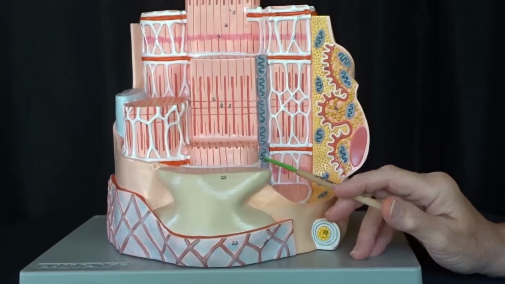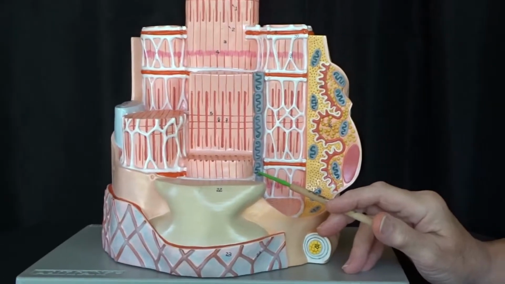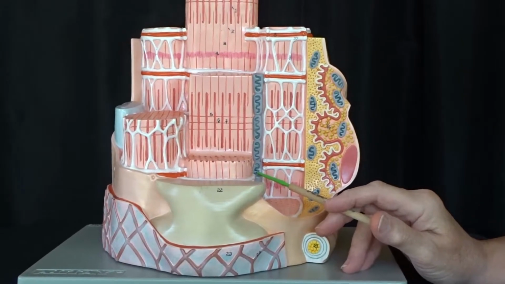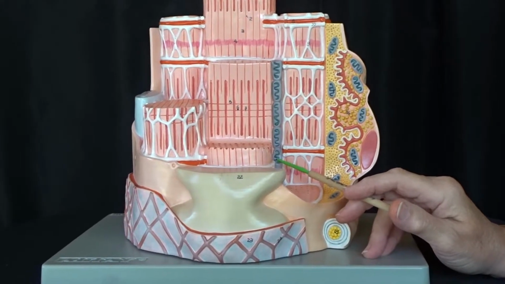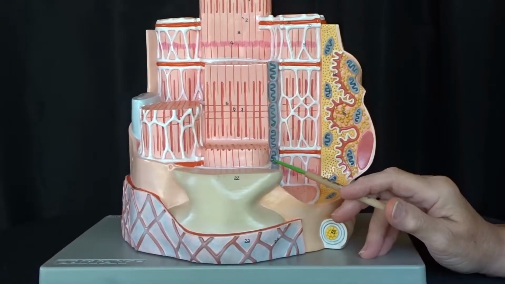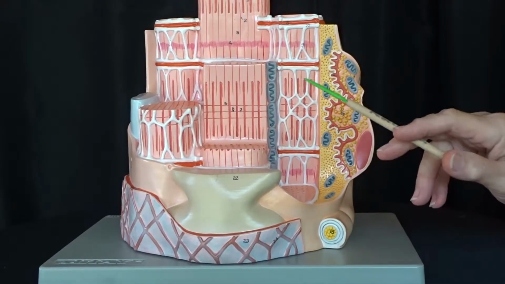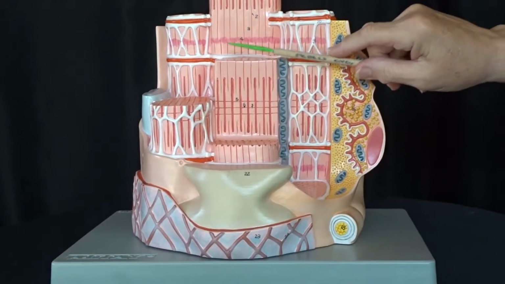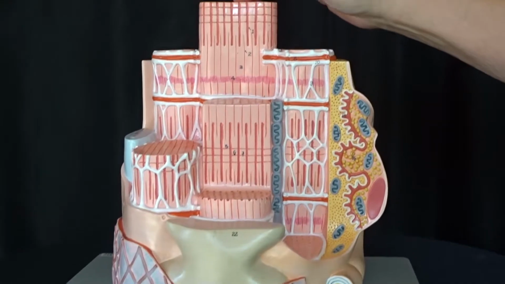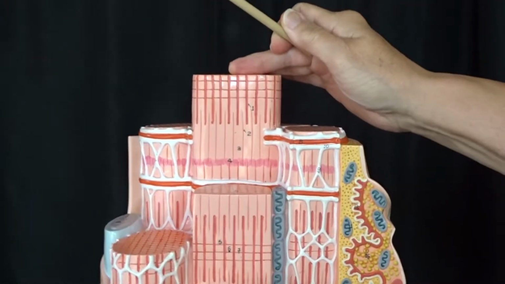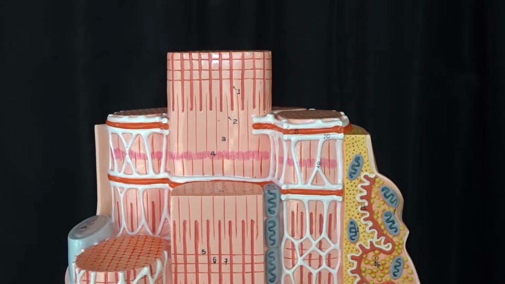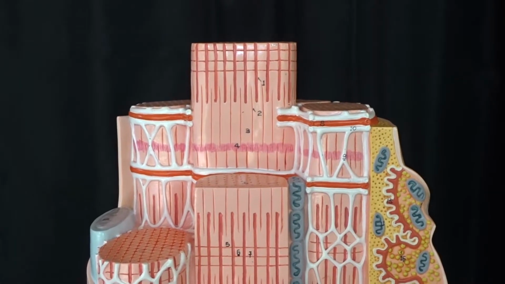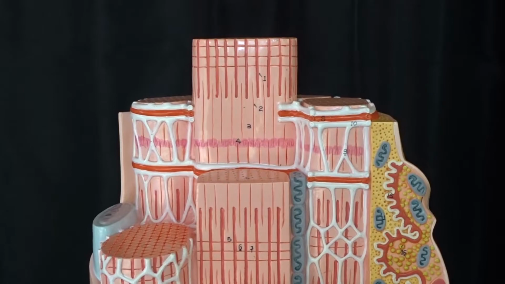There are so many mitochondria in a skeletal muscle fiber because the muscle fibers are going through a great deal of ATP when that muscle fiber contracts. Now, these structures that look sort of like little towers are myofibrils. This is at a higher power of magnification than another model that you and I have looked at.